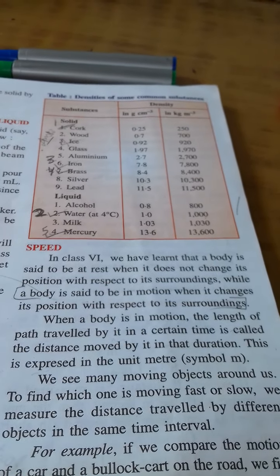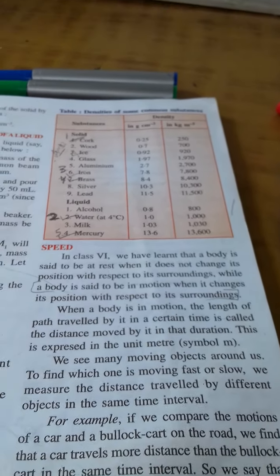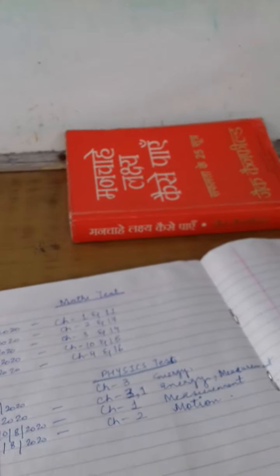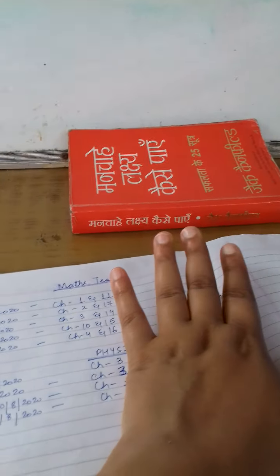Okay, let's study speed, children. A body is said to be at rest when it does not change its position, like this book. It is not changing its position, it is just lying over here. So this book is at rest.